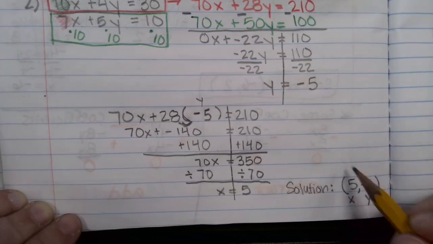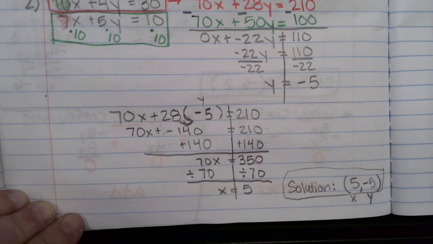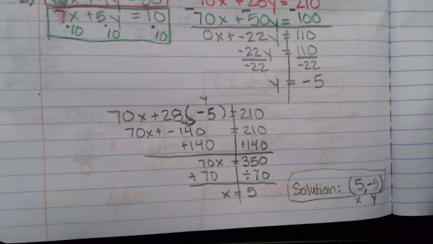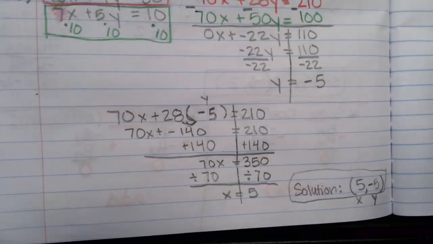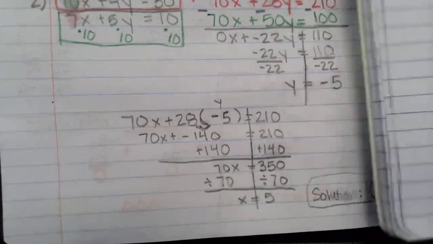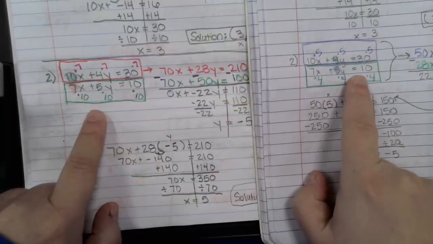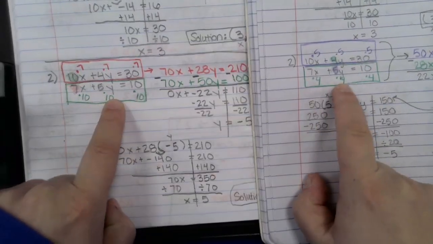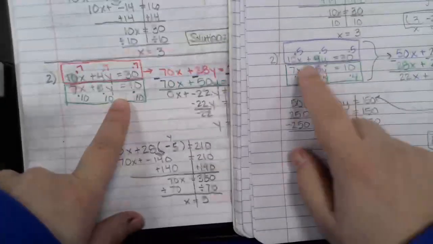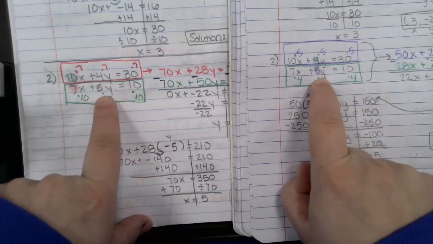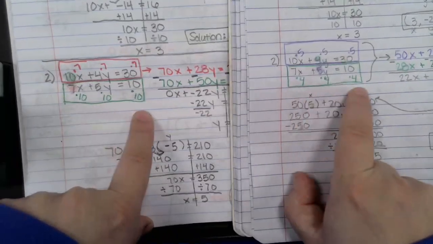Now it's really cool. I'm going to show you something. And you guys are going to be like, this isn't cool. But just pretend. What I think is really cool is I'm looking at my notes from last year. In last year's notes, we have the same exact problem. We started off with 10x plus 4y equals 30, 7x plus 5y equals 10. But last year, in my period 3, they decided to get rid of the y's. So they multiplied the top by 5, and they multiplied the bottom by 4.